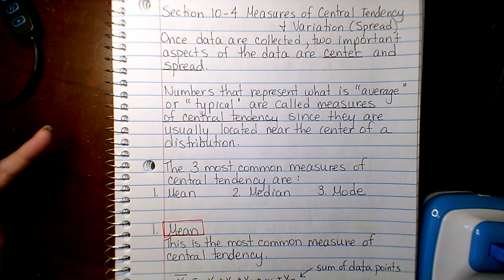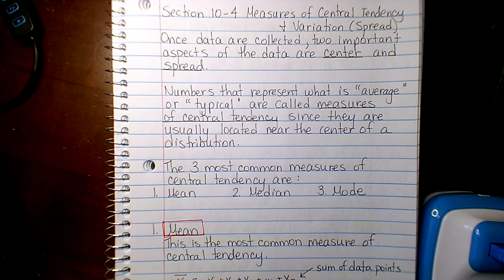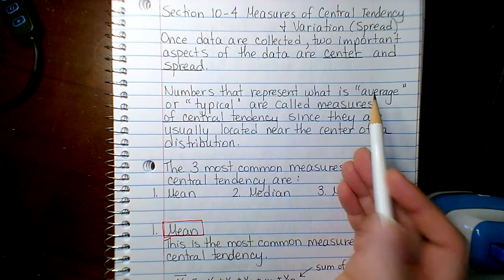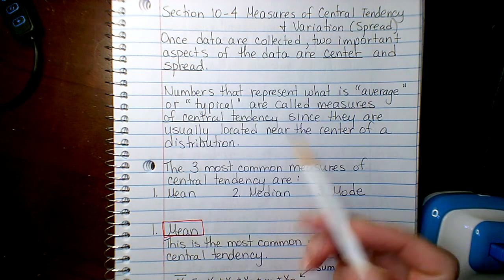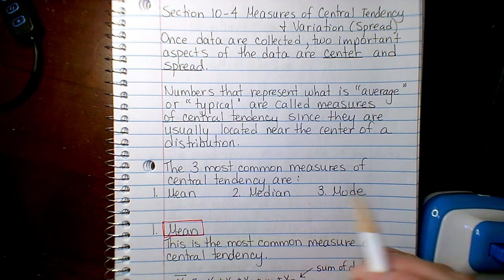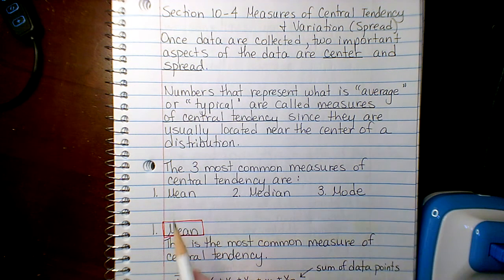Once data are collected, 2 important aspects of it are center and spread. So a lot of times we're interested in the typical or the average of a certain data set. That typical or that average is what's called a measure of central tendency. Now, the 3 most common measures of central tendency are the mean, the median, and the mode.